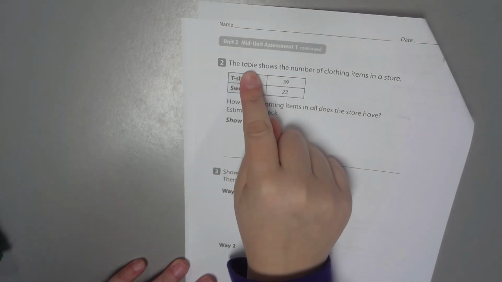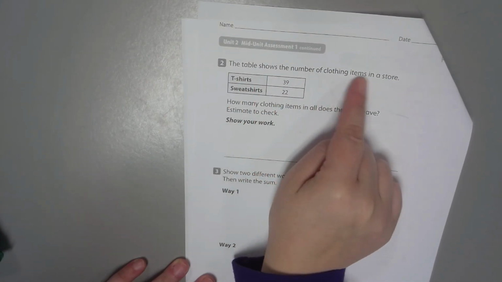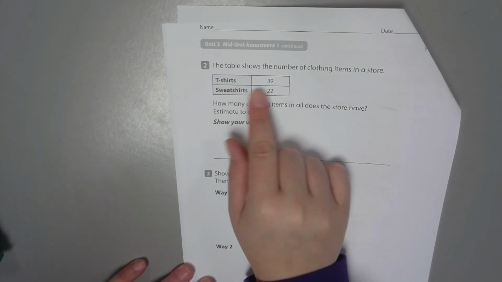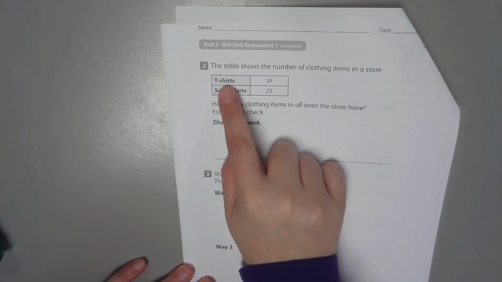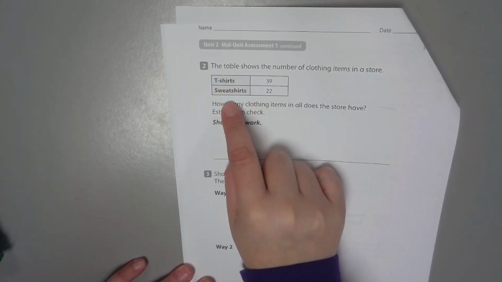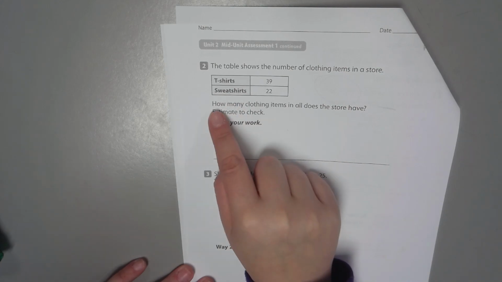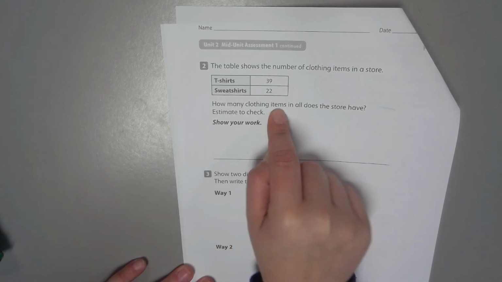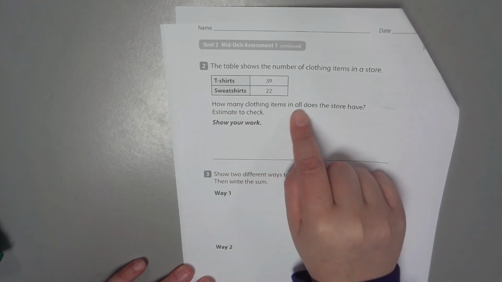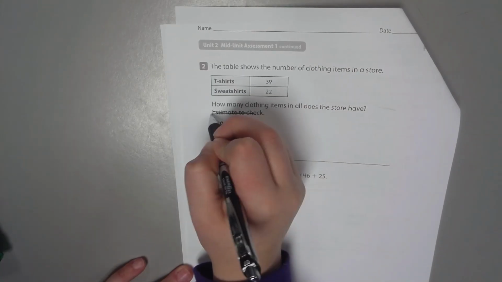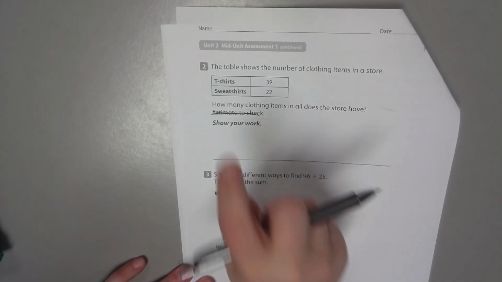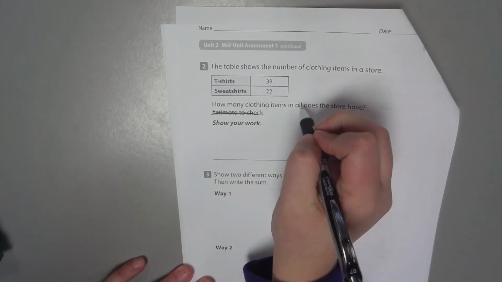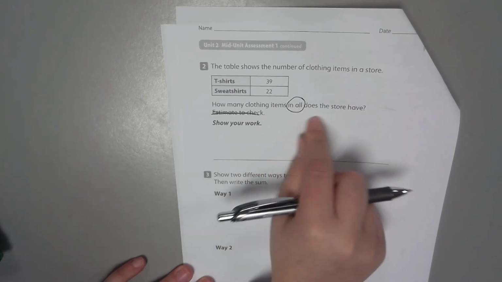The table shows the number of clothing items in a store. So in the store, there are 39 t-shirts and 22 sweatshirts. How many clothing items in all does the store have? So cross that part out. You're not going to estimate. So it says how many clothing items in all does the store have?